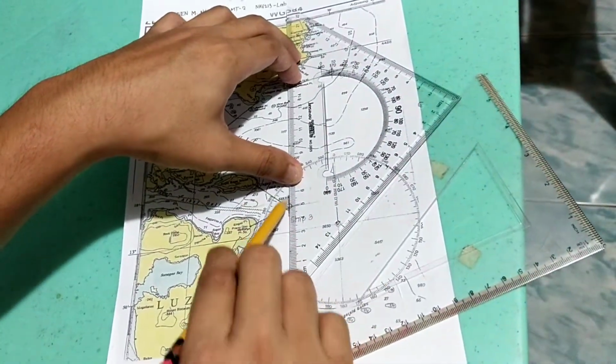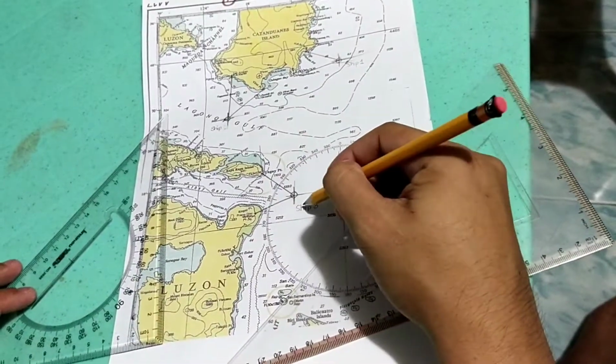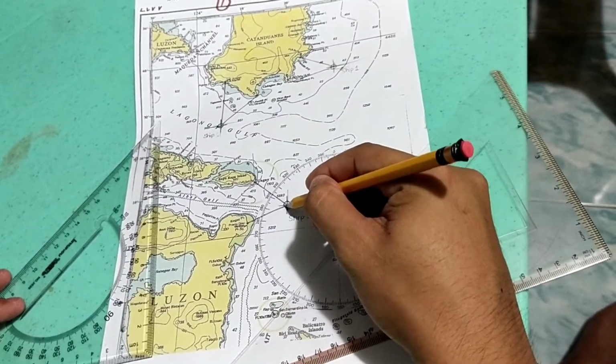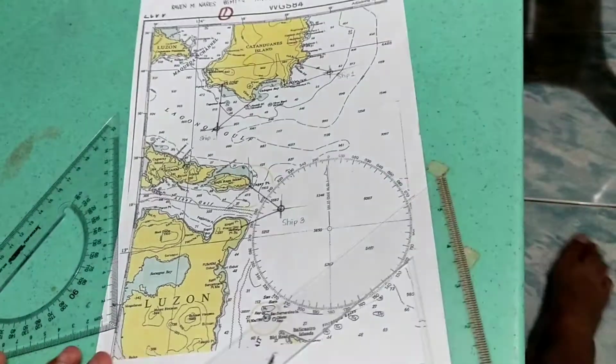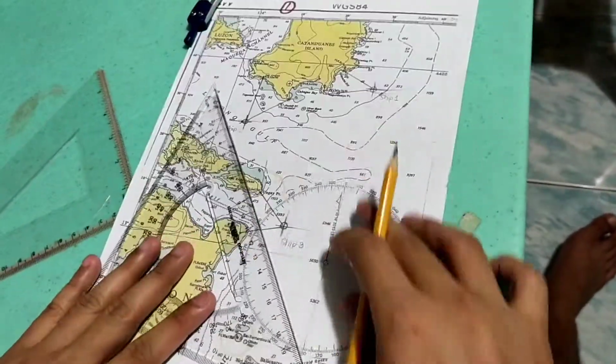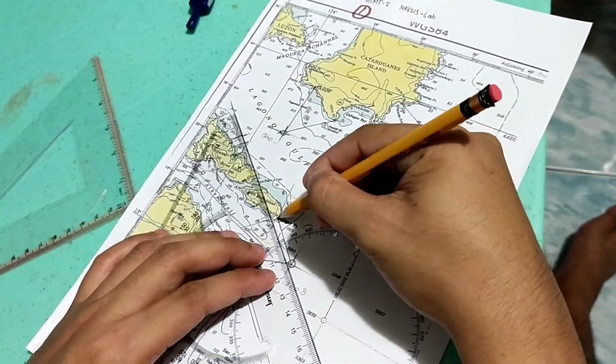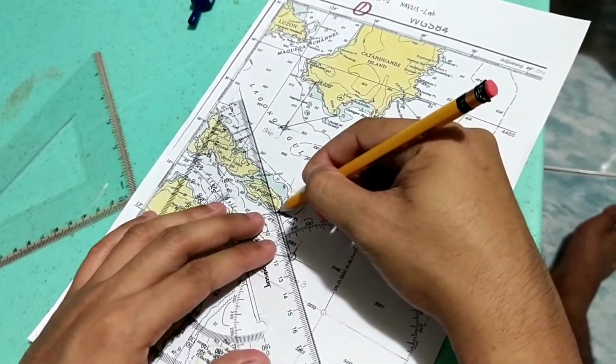You have to draw a line here. So here is our line of position for ship number 3. You have to encircle this one, and draw a line from your ship to Ungay Point Lighthouse.